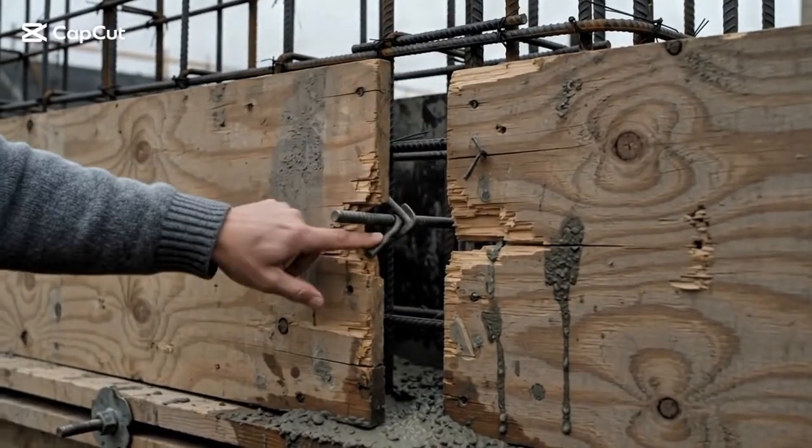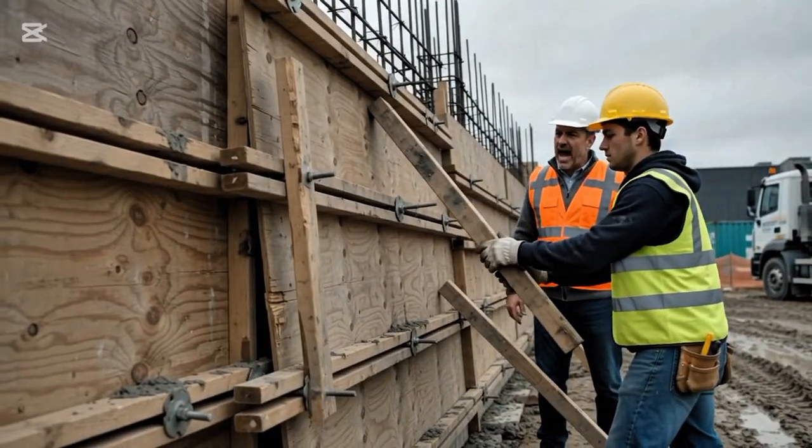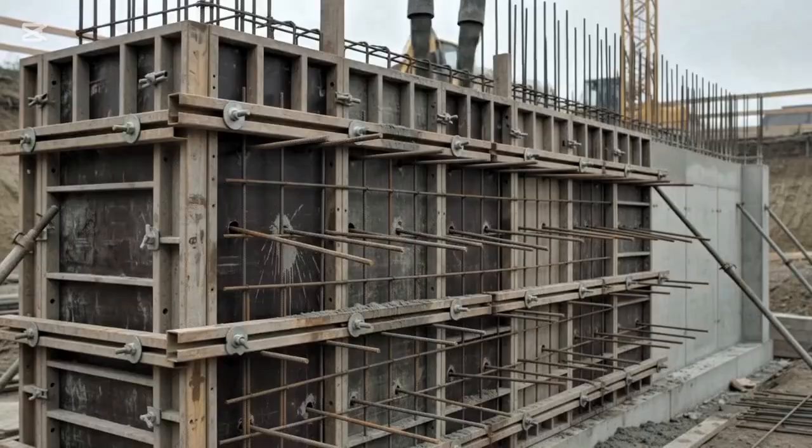This formwork is completely misaligned. Look at this massive gap. Stop the pour before it blows out.